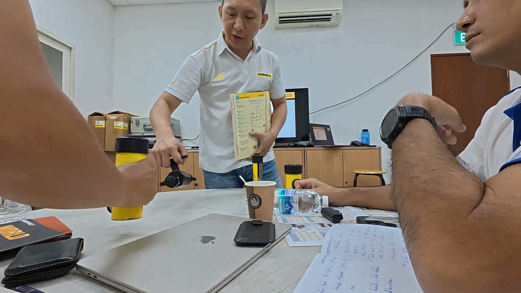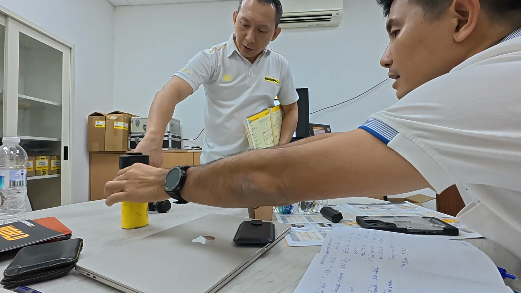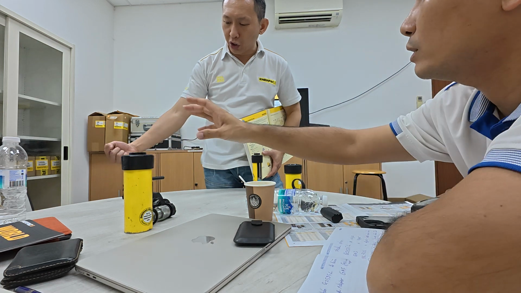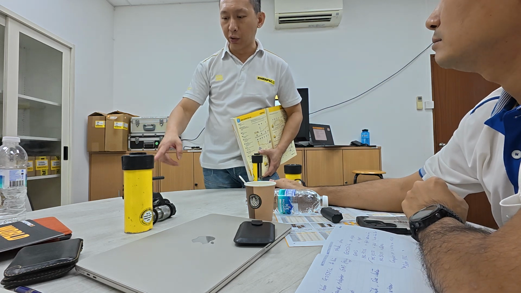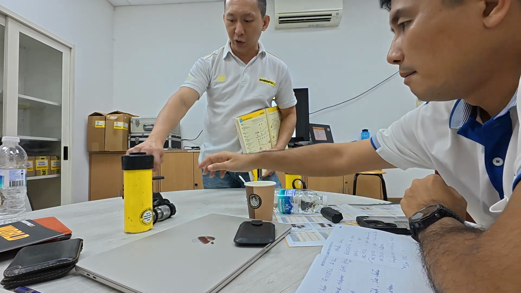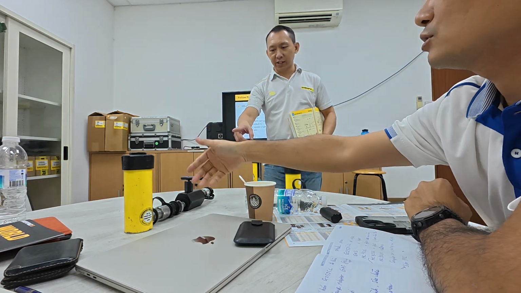This one is different because it's to maintain the pressure. It's a one-way valve, so oil can go in but cannot come back. It will only come back when you open up the valve. It means that we can remove the pump and this still holds the load.